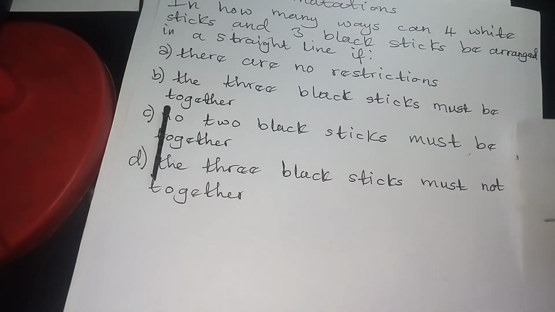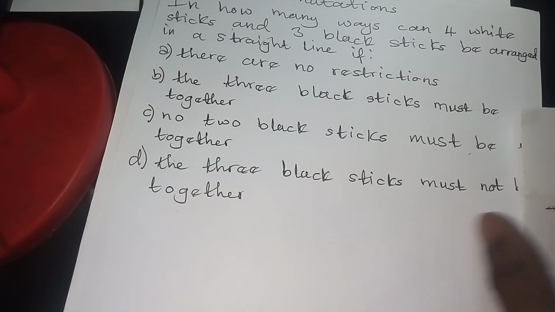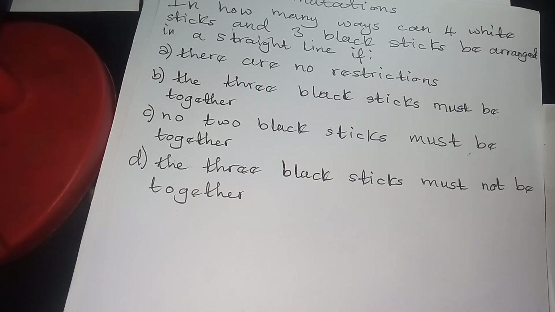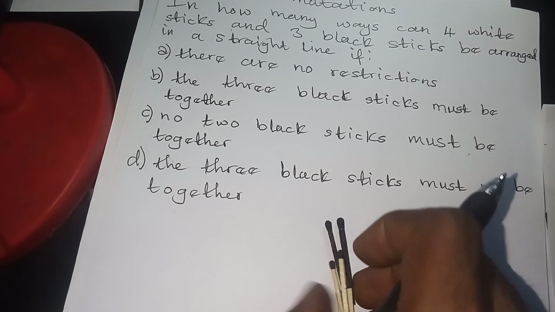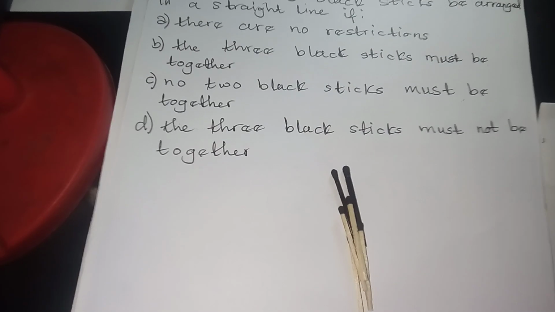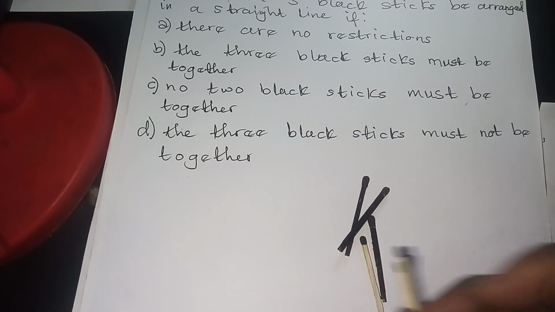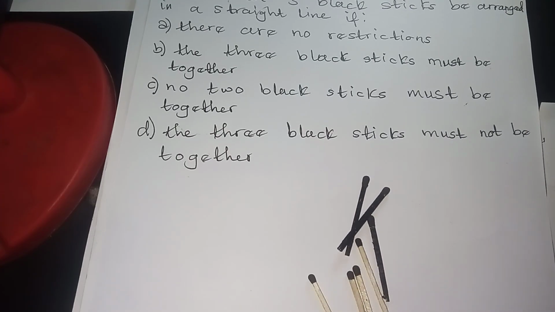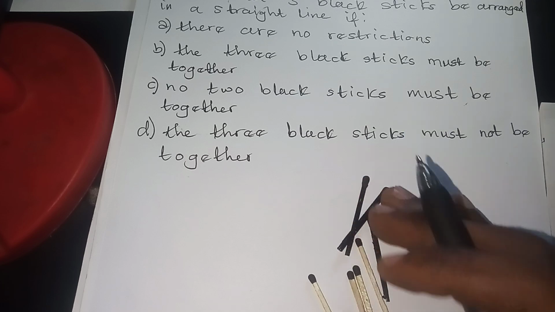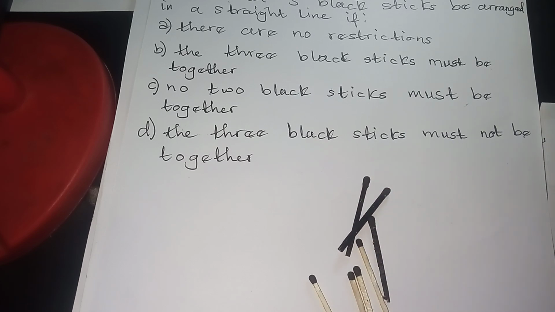And then let's look at the last case. The last case is saying the 3 black sticks must not be together. So in this case, this is where you can apply the method where you find the total number of ways, which is 7 factorial, and then you subtract all the cases where the black sticks are together.